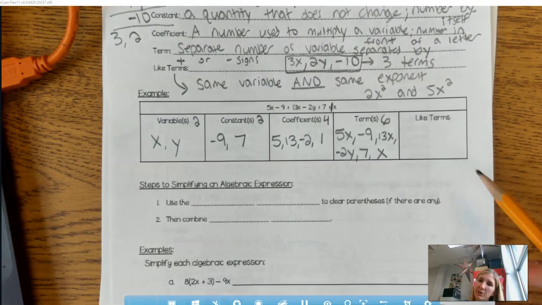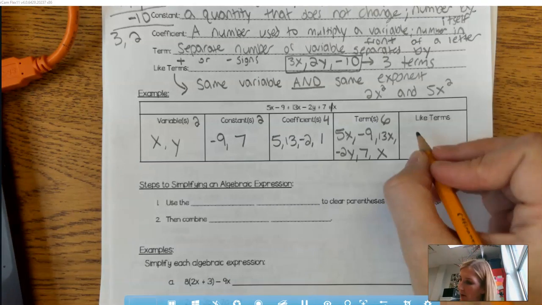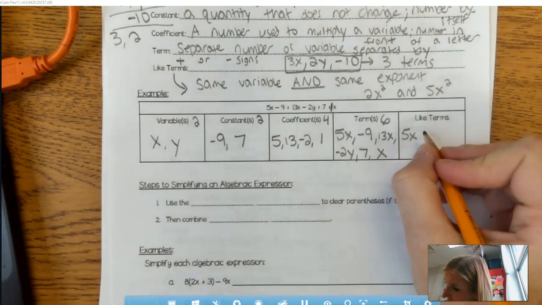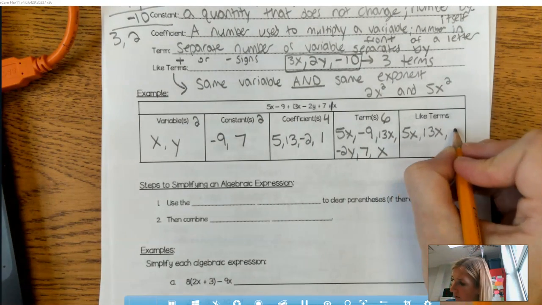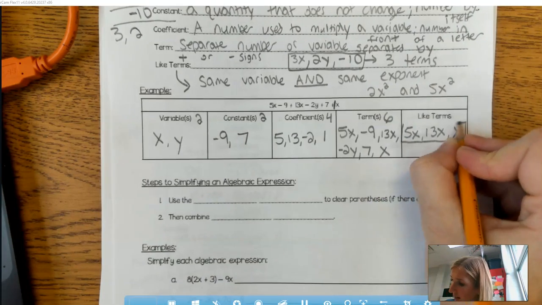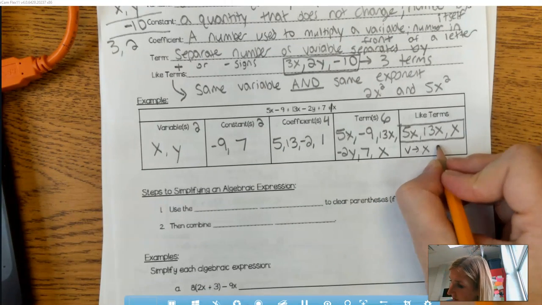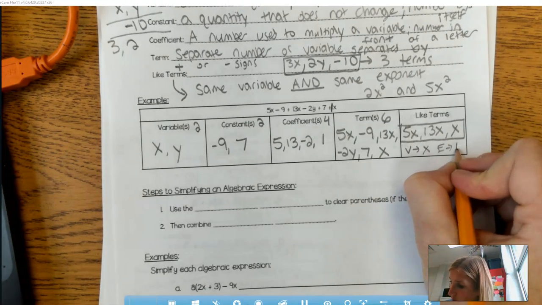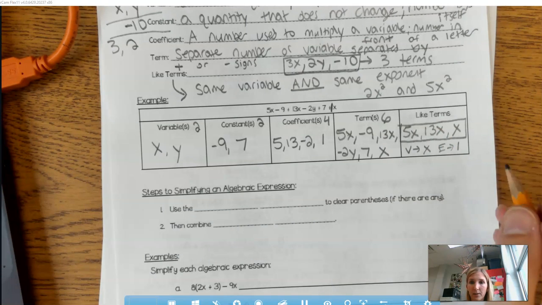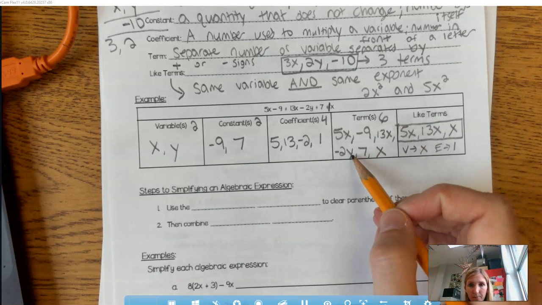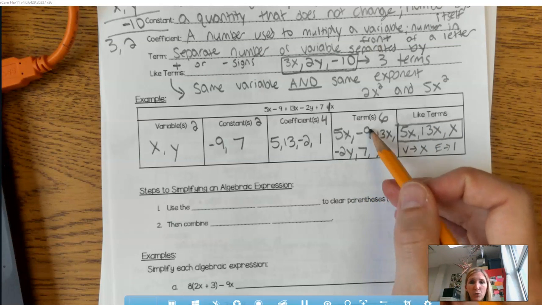All right, and what about our like terms? Remember, it's going to be same variable, same exponent. So do I have any like terms with 5x? Yes. 5x, 13x, and x are all like terms. Same variable, which is x, same exponent, which is 1. Remember, if I don't see a little number at the top, that means it's understood to be a 1. All right, do I have any other like terms? Let me see. I don't have anything else with a y in it, so I don't have any like terms for that. But what about the two numbers?